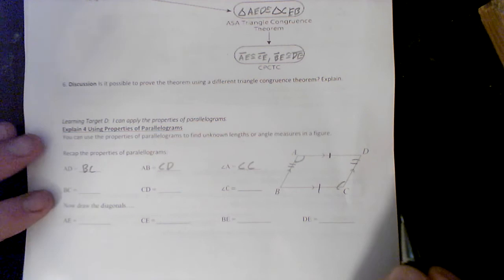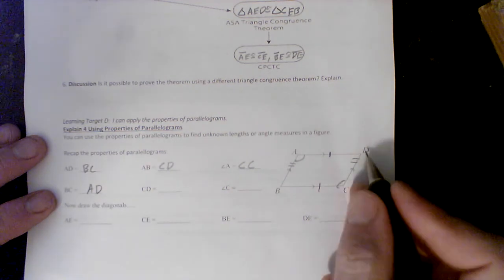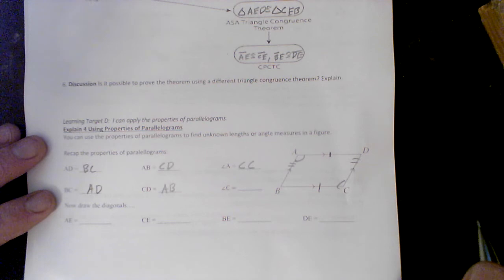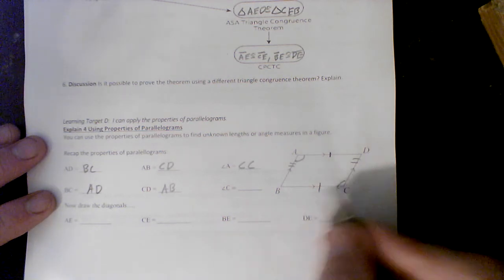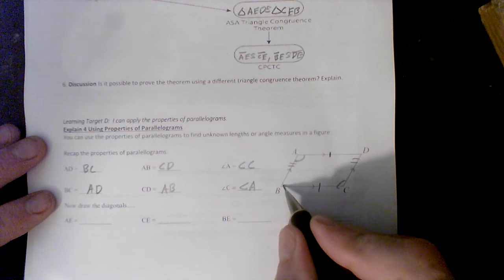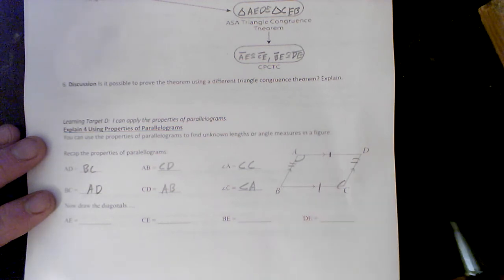Angle A, opposite angle is angle C. There are our opposite angles right there. We see segment BC. Well, we've already done that. We know that matches up with AD. Segment CD right here, we've already done that the other way, so that's AB. They match up with each other. Angle C over here matches up with angle A. The only thing they didn't do is they didn't make angle B match up with angle D, but we know that's true.